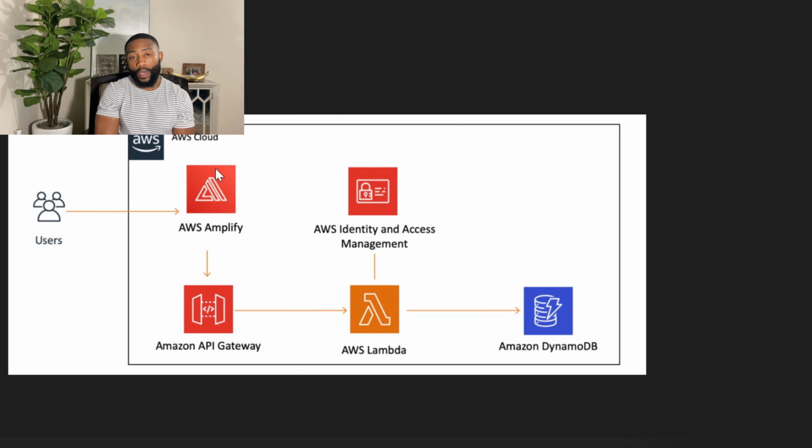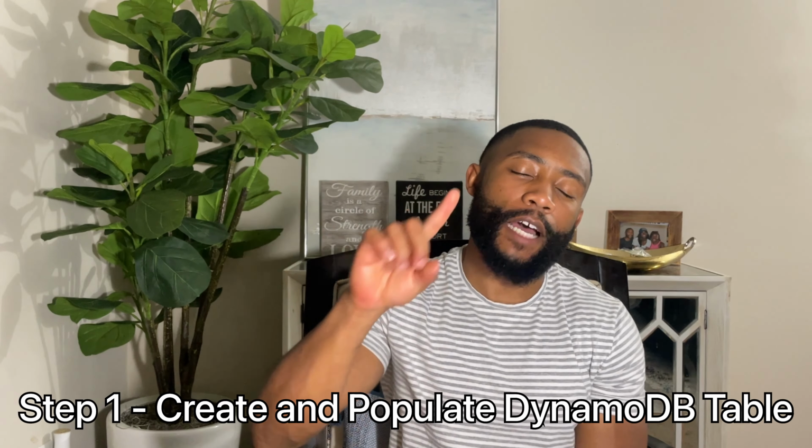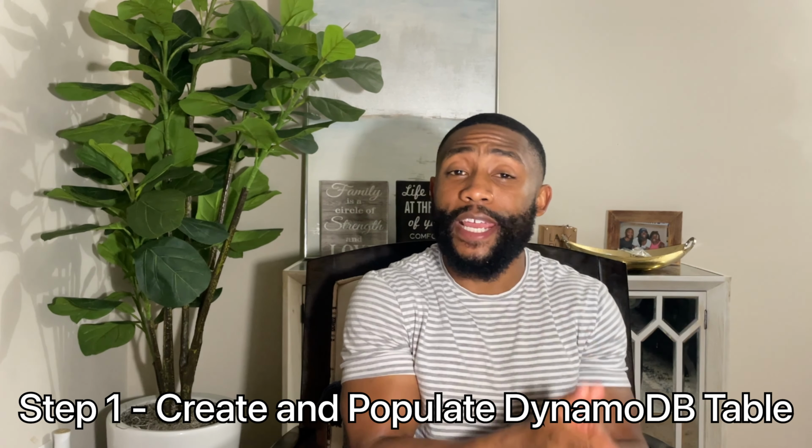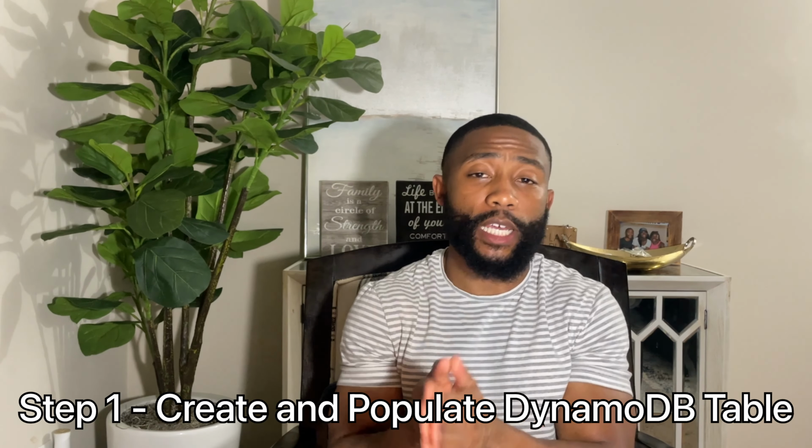Without further ado, let's go ahead and get to step number one. Step number one is for us to create and populate our DynamoDB table. Now, before we jump into it, there's two things I want to go over. I know you all are wondering what type of search engine we are going to be building since we're not building a Google search engine, right? Again, it's going to be very basic.